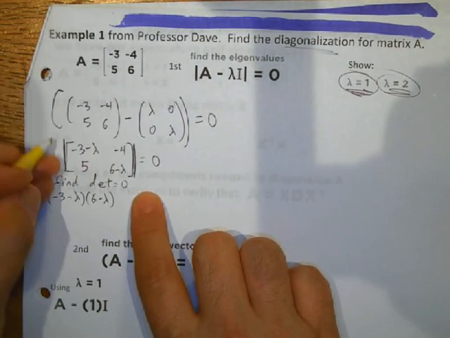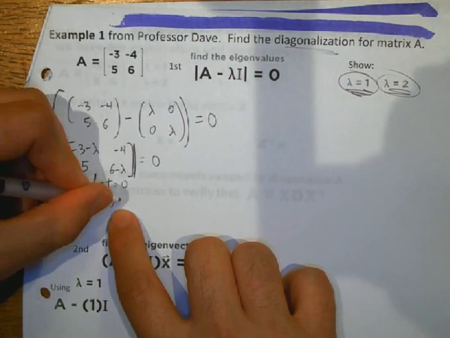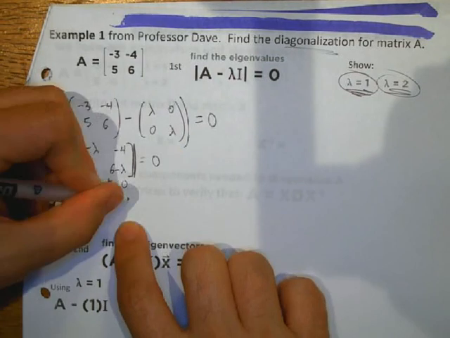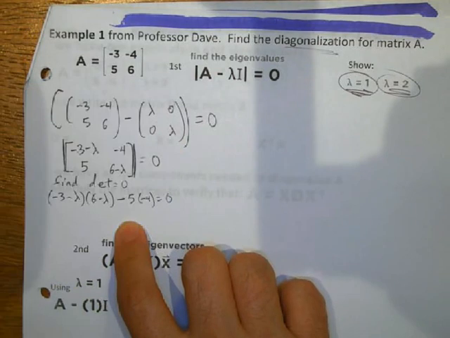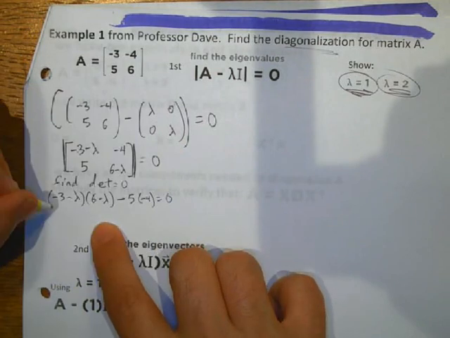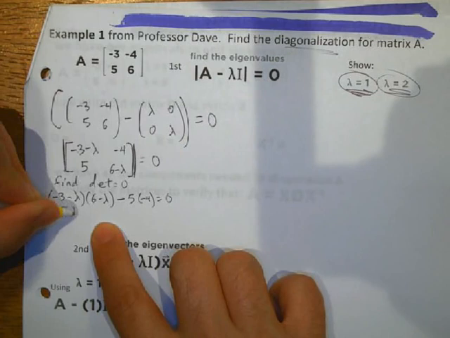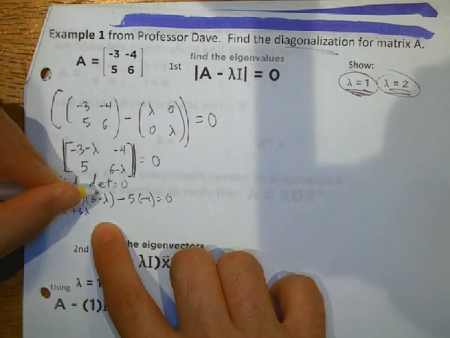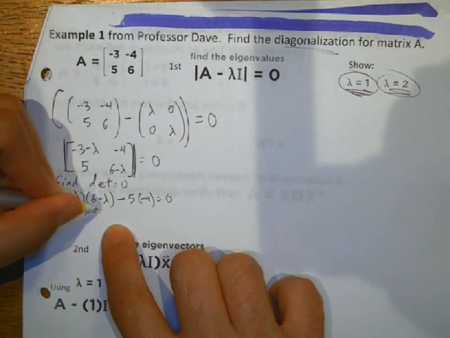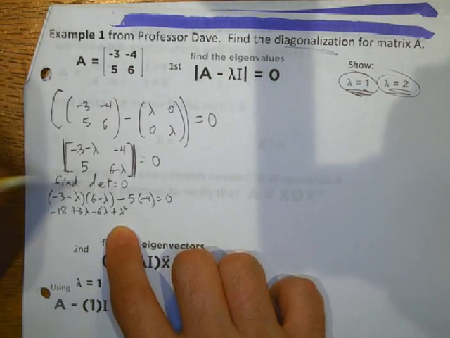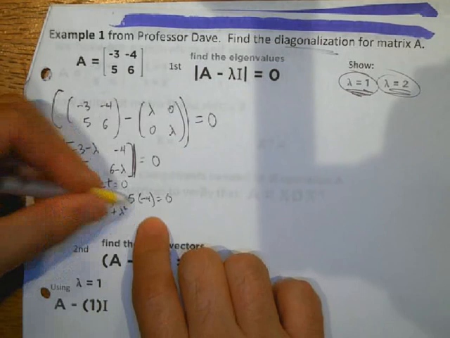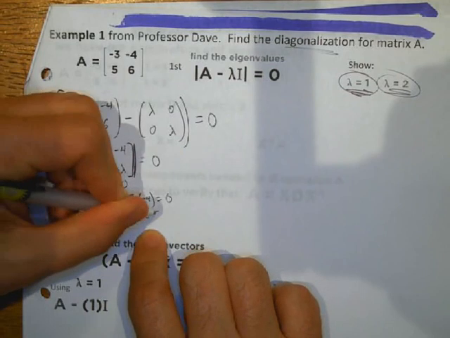This guy times that guy, minus 5 times negative 4 equals 0. Simplify this, I get negative 18 plus 3 lambda minus 6 lambda plus lambda squared, and negative 5 times negative 4 is plus 20, equals 0.